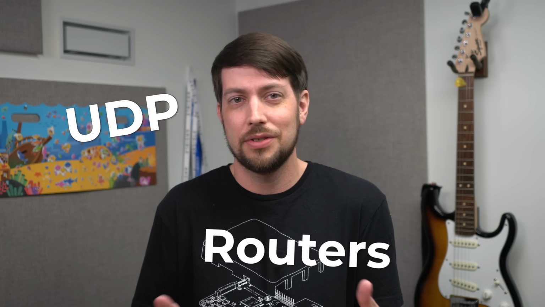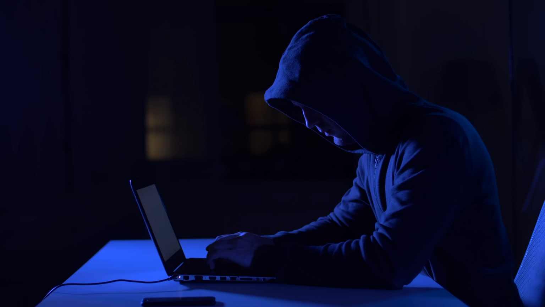Now, at this point, if all this talk about UDP, routers, and static IPs has your head spinning, I have to give a bit of a warning. Security is a huge concern here. Don't set up a VPN if you don't know what you're doing first. If someone gets access through the VPN to your home network, they could hack into anything in your house.